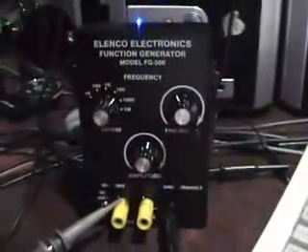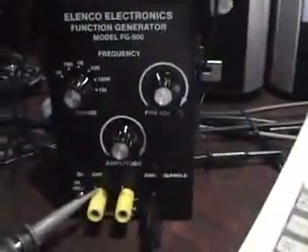Anyhow, that's about it. This turned out really, really well. It's completely battery operated, and I'm going to use this a lot. It's a great sidekick to the oscilloscope.